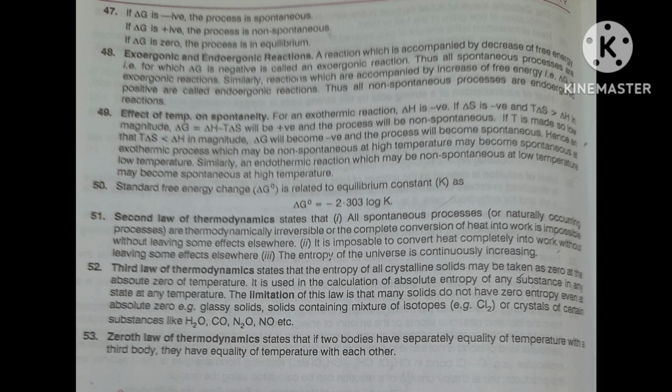Now I am telling you, if delta S is negative and T into delta S value is greater than delta H, then what will happen? Delta G is equal to delta H minus T into delta S will be positive.